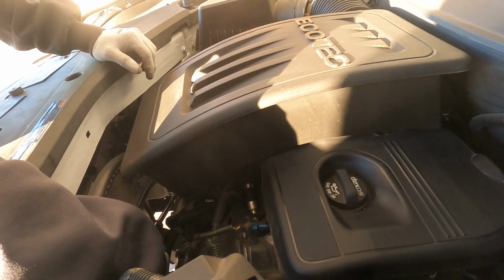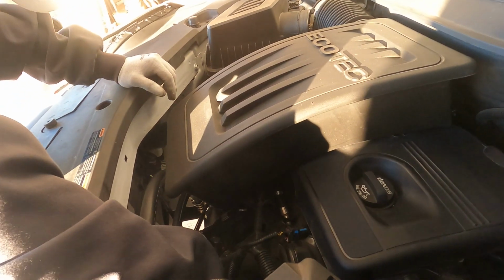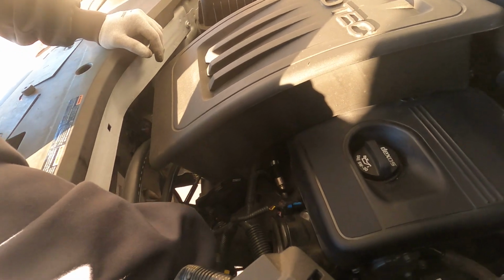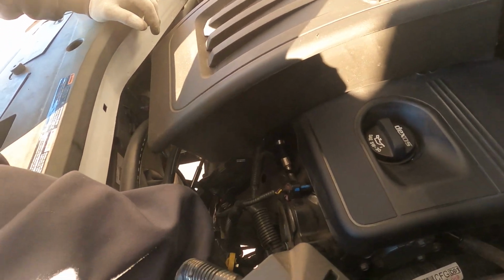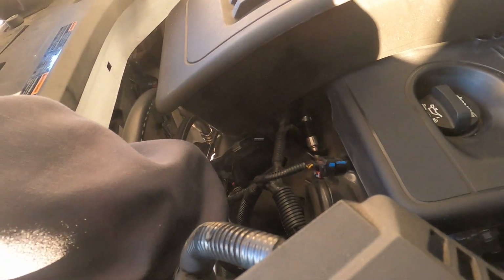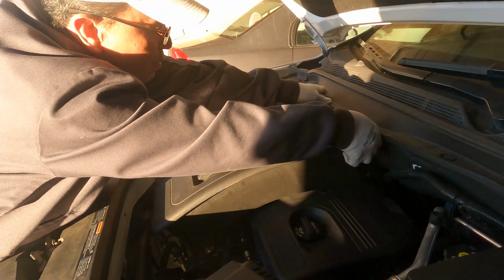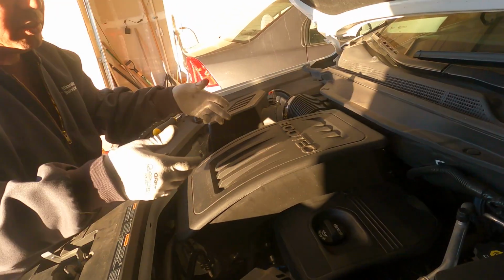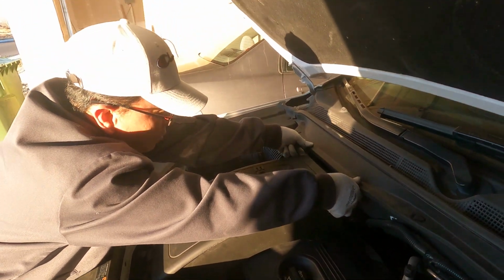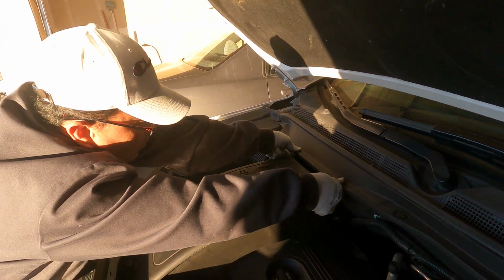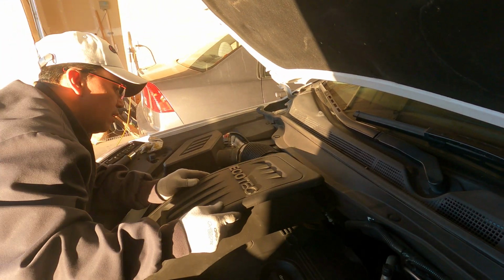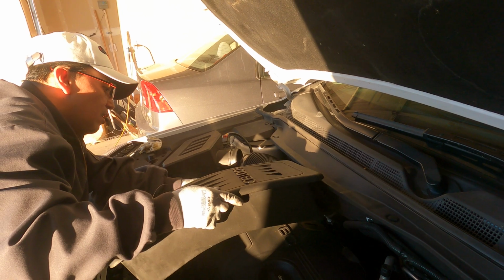The other screw or bolt is somewhere right here. You have to loosen it up. I'm going to put a little tag on this, so there you go. It will come out.